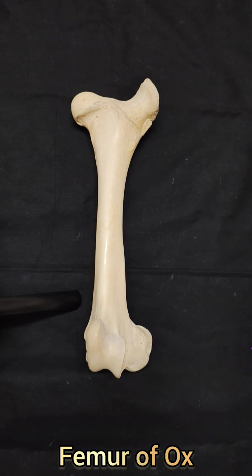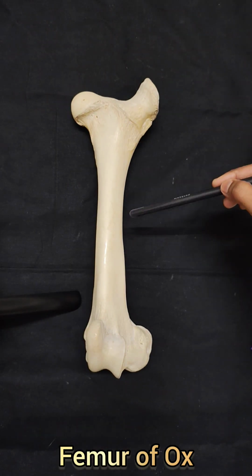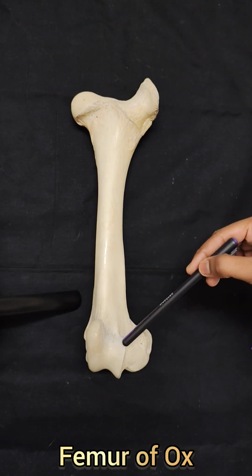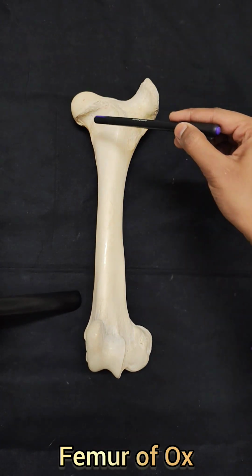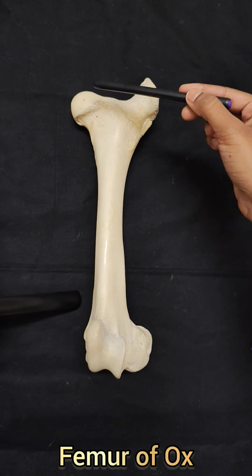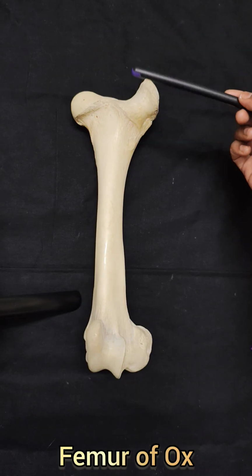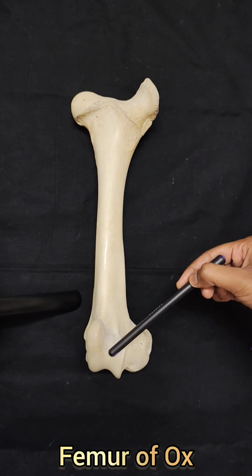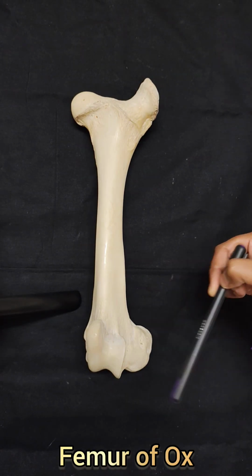So as we have discussed, this is a long bone. It has a shaft or diaphysis and two extremities that are called as epiphysis. This is proximal extremity and this is distal extremity. Proximal extremity forms hip joint with os coxae, and distal extremity forms stifle joint with patella and tibia.